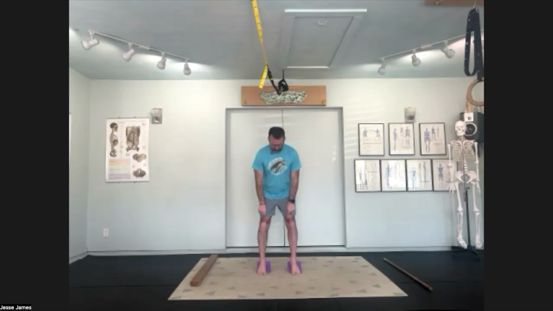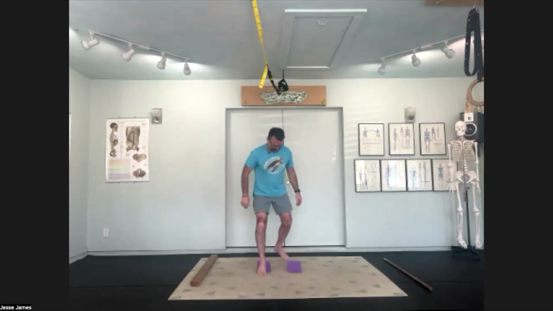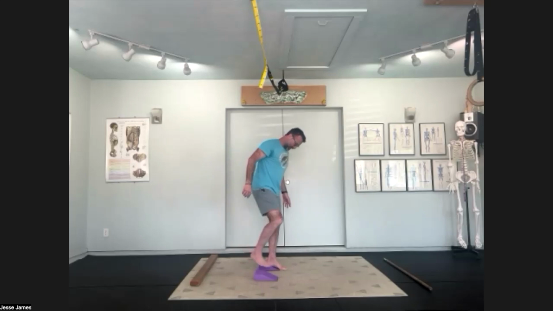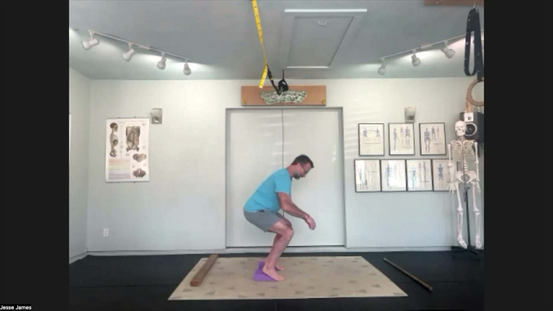We want to make sure that we're not getting into painful patterns. If you're good, we'll drop back into it. I'm going to change my position. And now we're going to do some deep squat cat-cow.